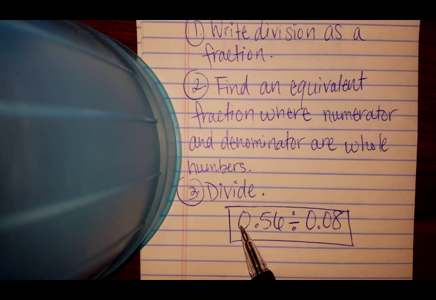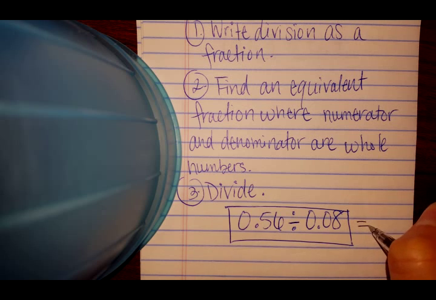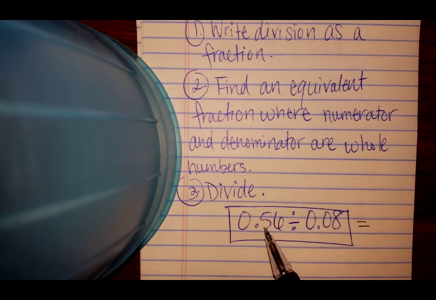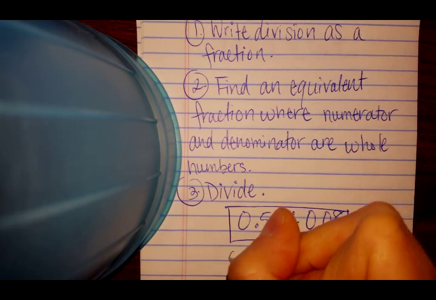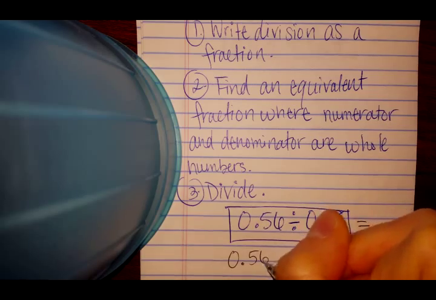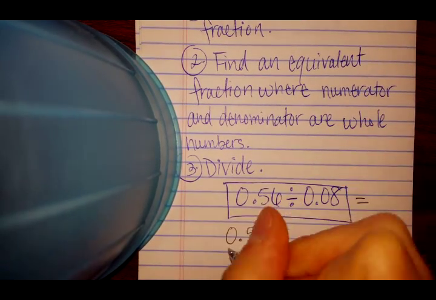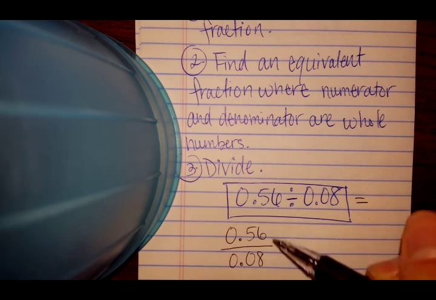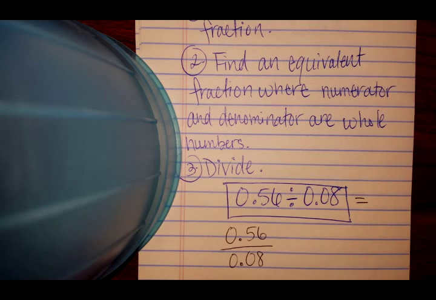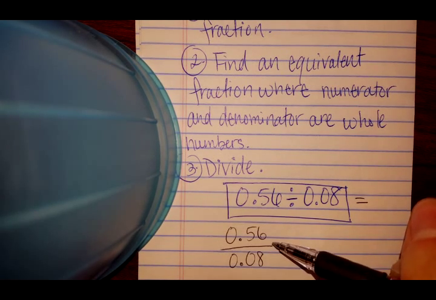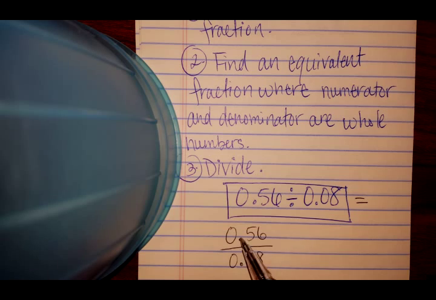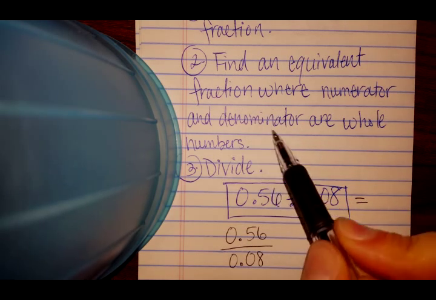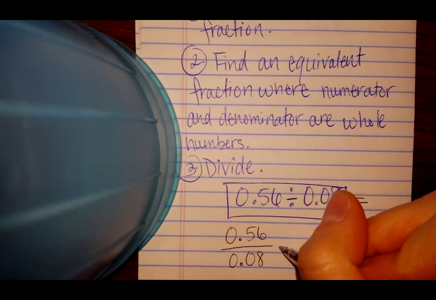So let's see that with this same example. Instead of 56 hundredths divided by 8 hundredths written like this, I'm going to turn that into a fraction. So remember, dividend, divisor, numerator, denominator. I can rewrite this as 56 hundredths over 8 hundredths. But this is kind of a weird fraction. This is what's called a complex fraction. So I've got to make sure I can find equivalent fractions where both the numerator and denominator are whole numbers.